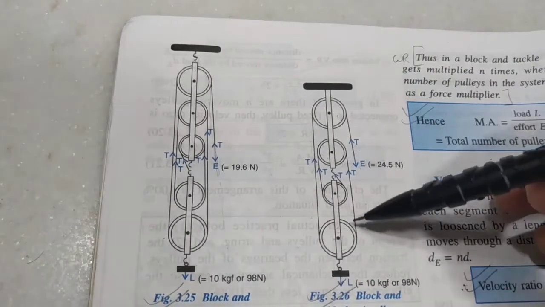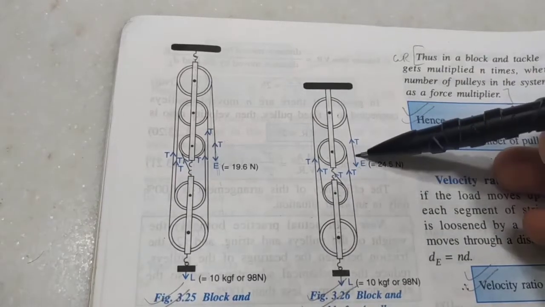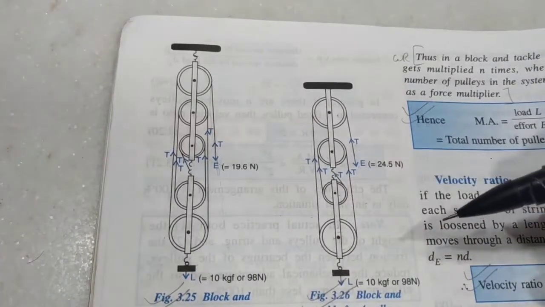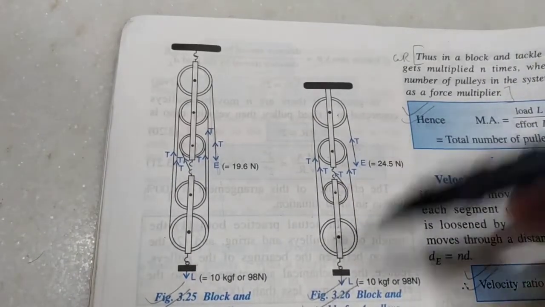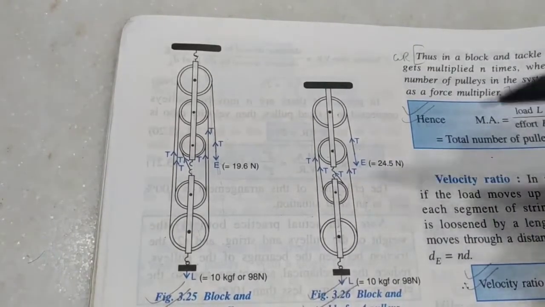So here the mechanical advantage is 4. But there is a catch. If you move the effort by 4 meters downwards, the load will be lifted by just 1 meter. So it slows you down. But that's okay. At least you're able to lift heavy loads easily with less effort. So these are all force multipliers.